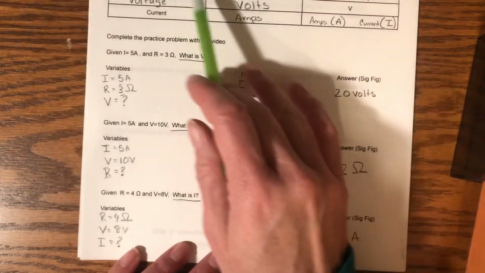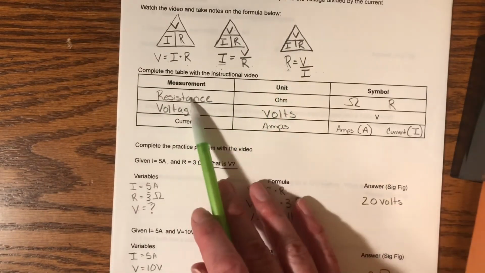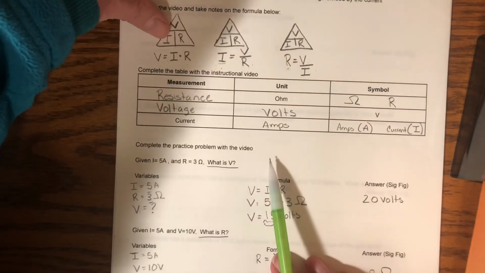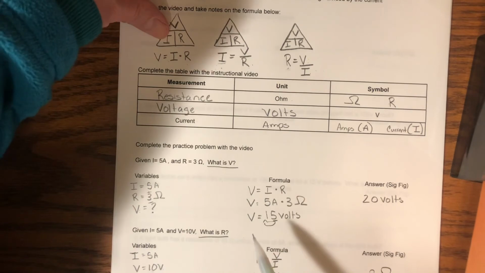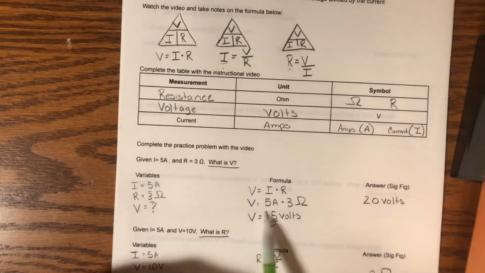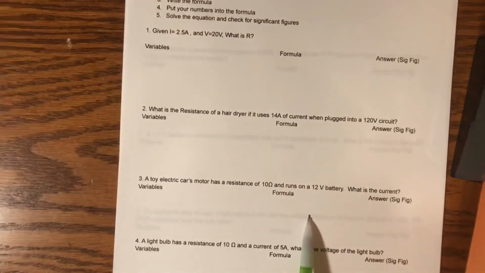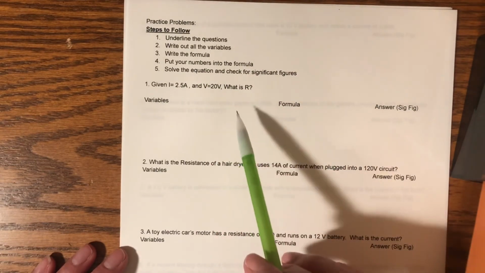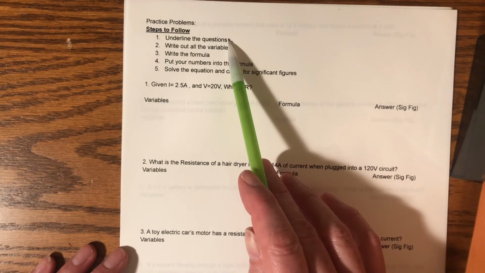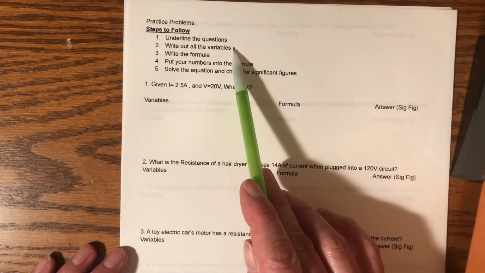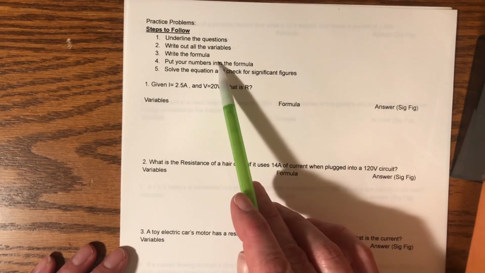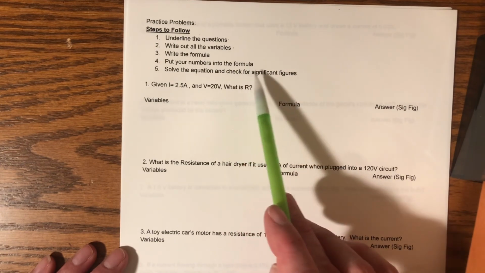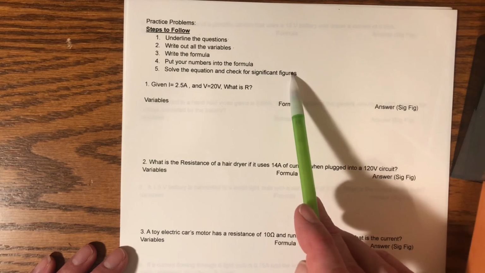Okay, so these are the formulas you need to use. These are those measurements and our units. And so now that you know how to do each one, you need to finish these practice problems. So make sure you're following all these steps for the practice problems. You need to underline the question. You need to write out all the variables. You need to write your formula, put your numbers into the formula, solve the equation, check for sig figs, make sure that you have the label on it.